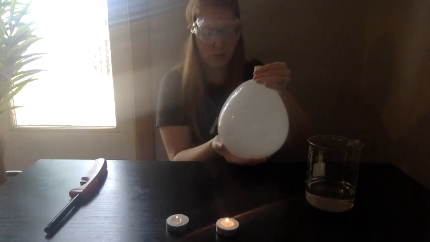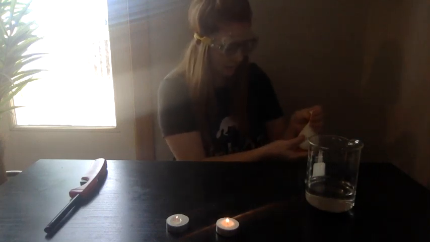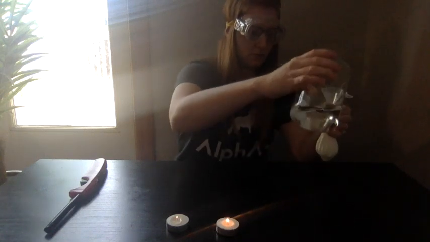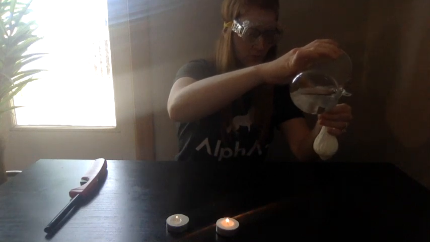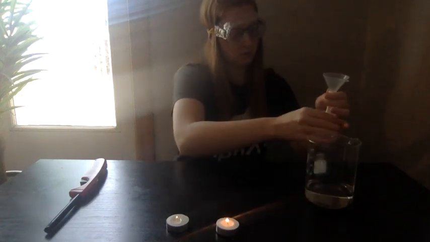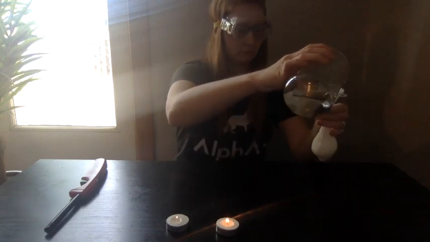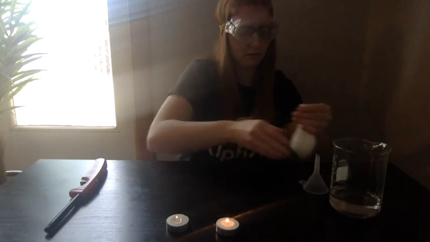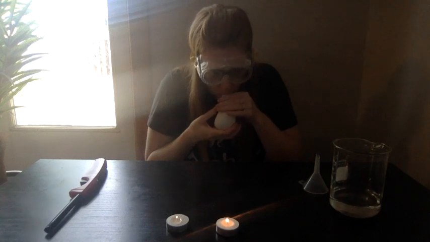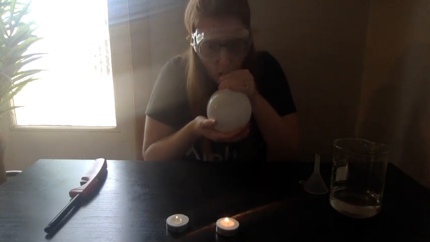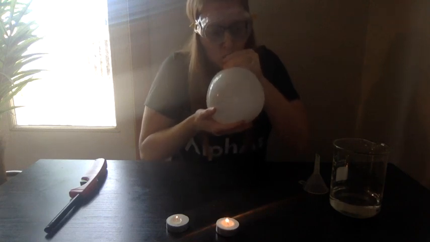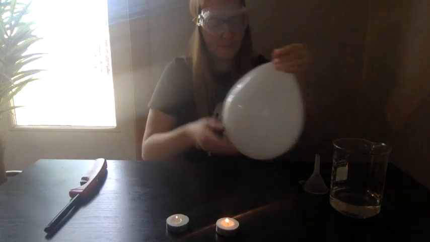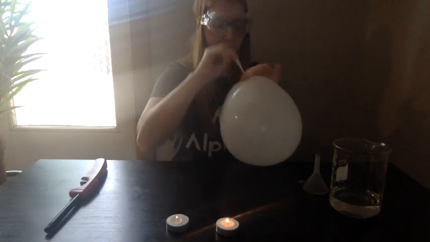Now, I don't have a whole lot of water in here, so I'm going to let out some of the air. I might add a little bit more water. Sometimes you got to try this a couple of times before you have enough water in it. Okay. All right, and I'm gonna tie this one off.